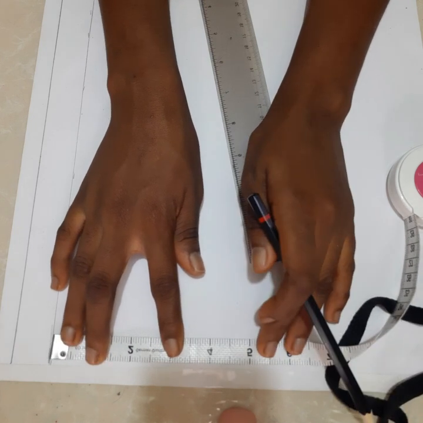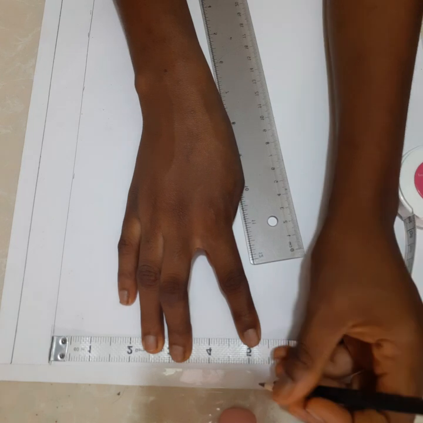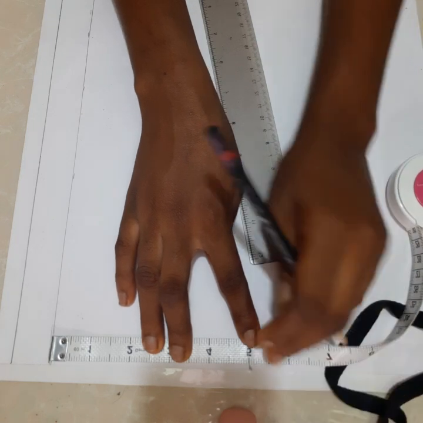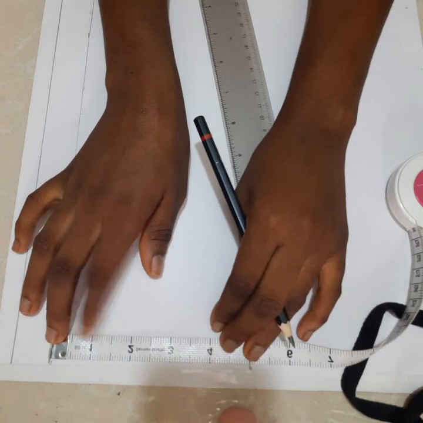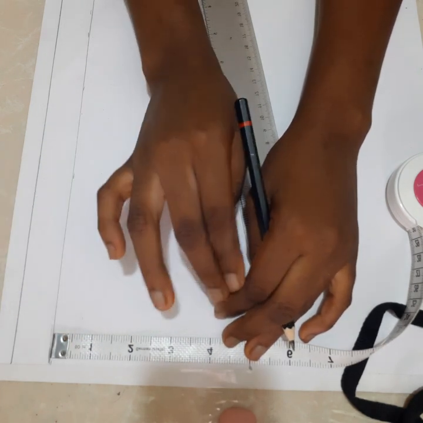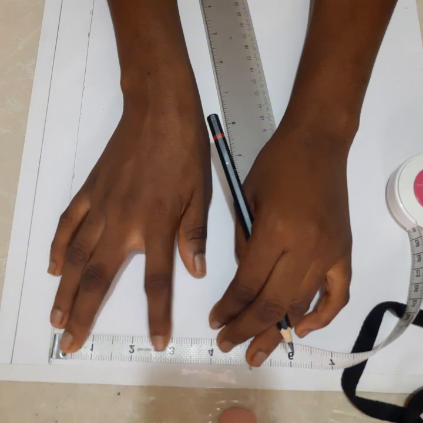That's where you are going to start your 5 inches from. So I've placed my tape measure on the last line and I am marking my 5 inches right here. That is my 5 inches I have marked here. And I'm going to mark my neckline, which is 2 inches.